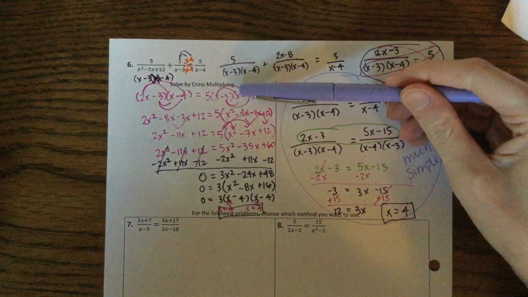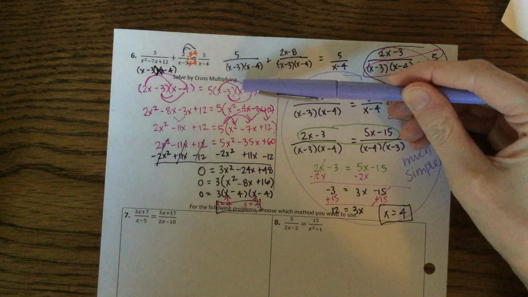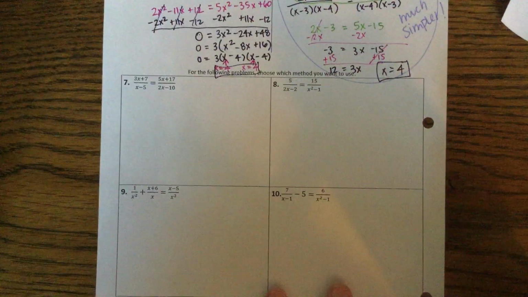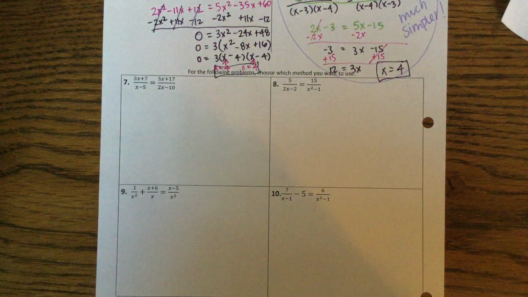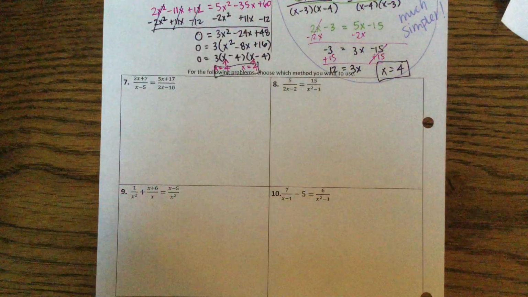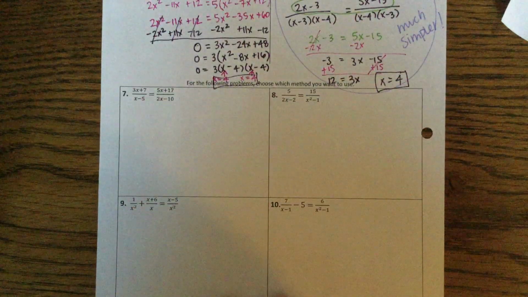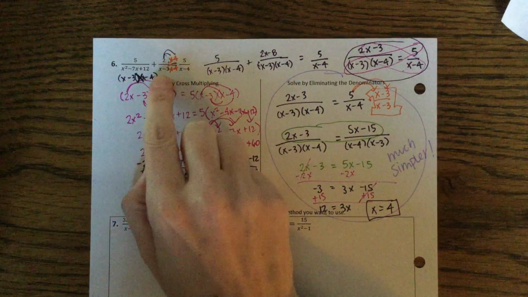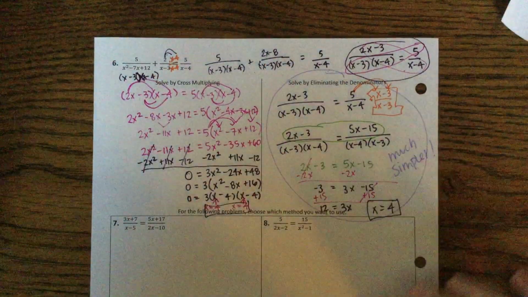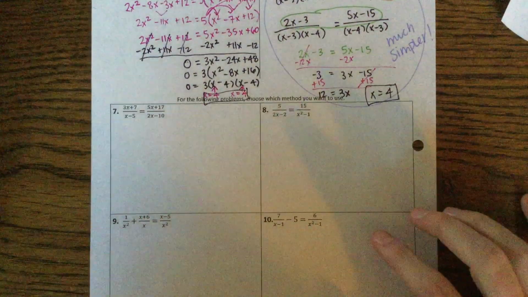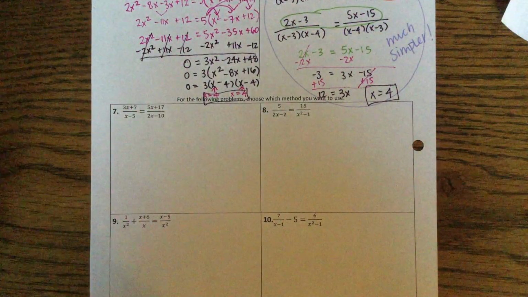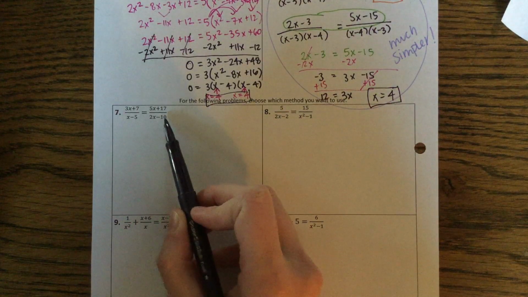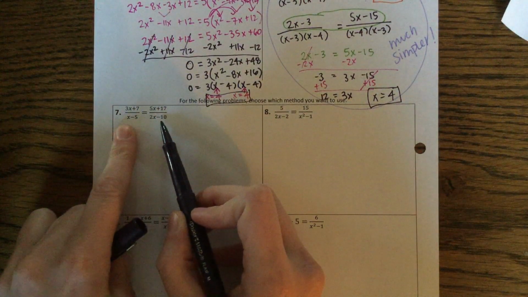Just know that when you're cross multiplying, you may end up having to solve a quadratic, depending on if you're multiplying an x times an x. One tip before I let you try these, if you're getting common denominators, remember it's always helpful to factor first. So like looking back here, it helped to factor that denominator so that we knew what factor was missing here to get the common denominator. Same thing is helpful on these other problems. So like in number 7, this denominator, if you can factor that, it may help you to get the two denominators to be the same.